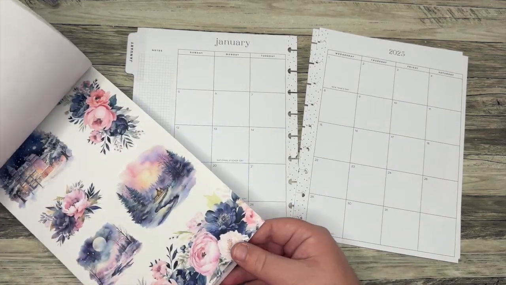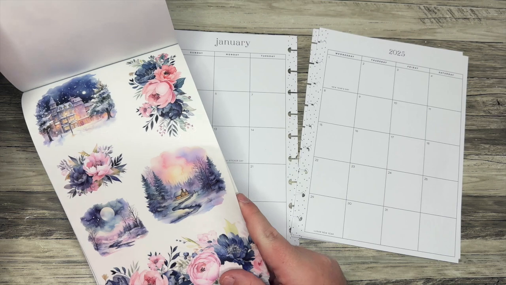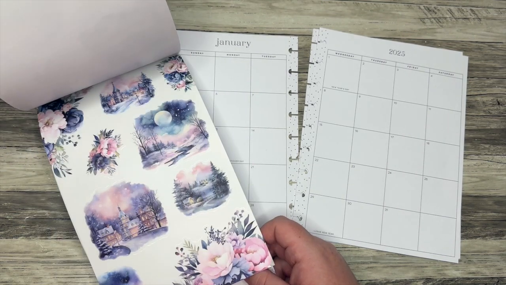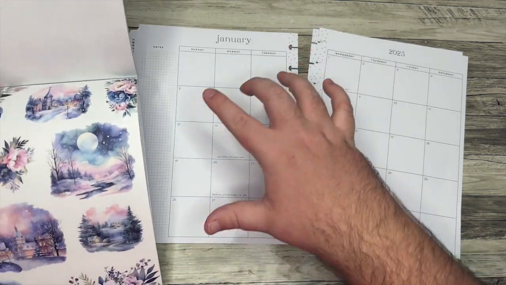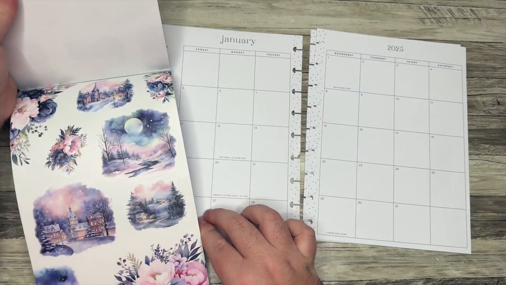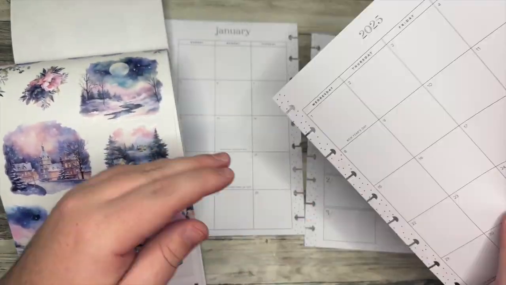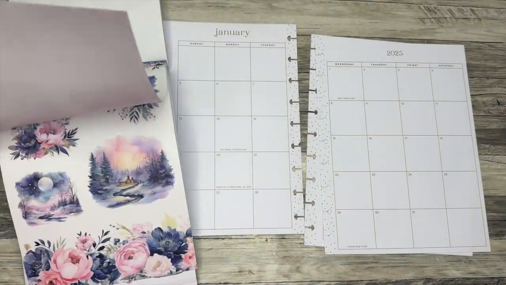And I love these stickers. So I think this is where I want to go. They are really big stickers, and there's not a ton of room here, but I know I definitely will on this spread. So I think that is what I want to do.